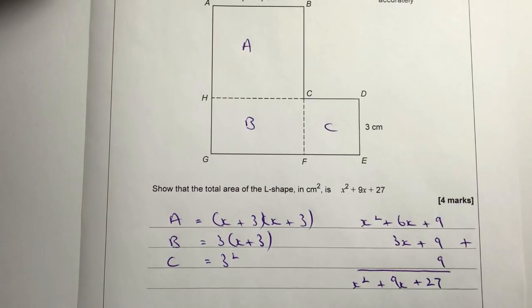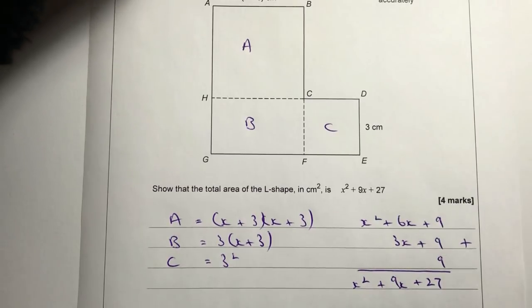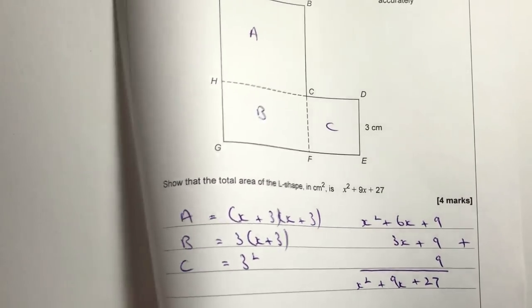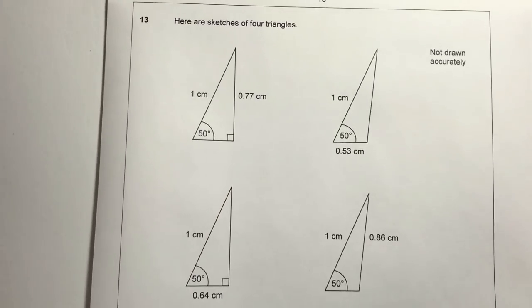There's lots and lots of questions which are similar to these sorts of questions, which I keep seeing in these type of exam papers, so it's well worth practicing. Okay, let's move on then to question 13. Now, question 13 actually spans across 2 pages, and it starts to look at the cosine rule.